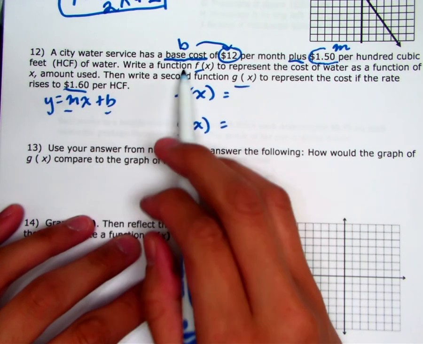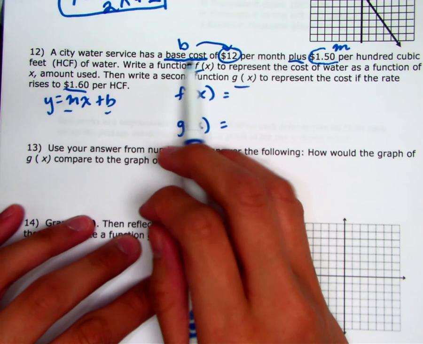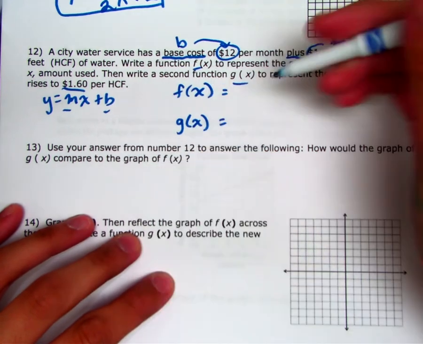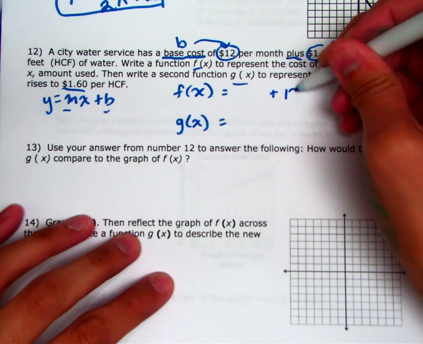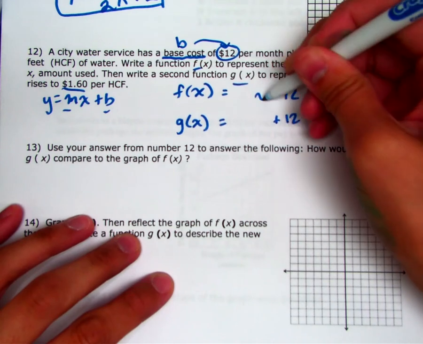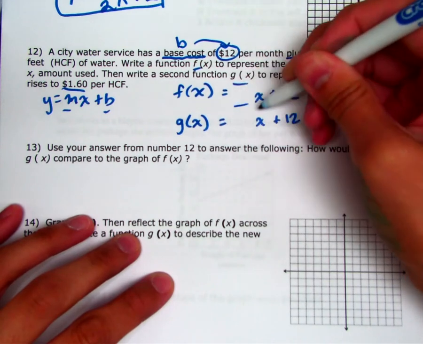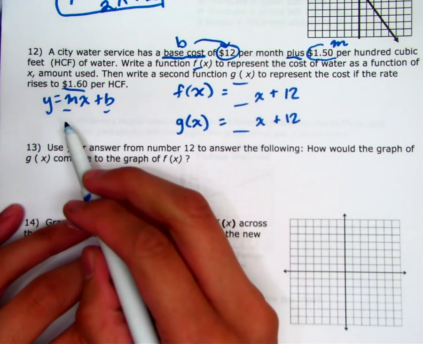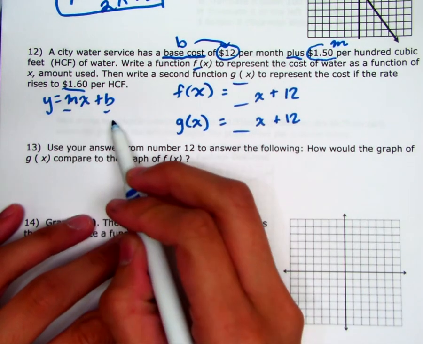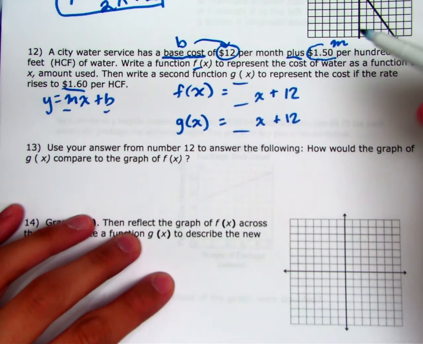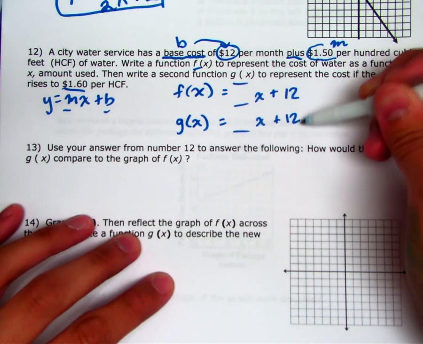Well, looky here, we already identified our b value, our y-intercept. So for both of these, it's going to be plus 12 at the end. I just need to fill in the blanks. I need to put in my slope. Remember, slope and your y-intercept. We already know what our y-intercept is, or our starting point.